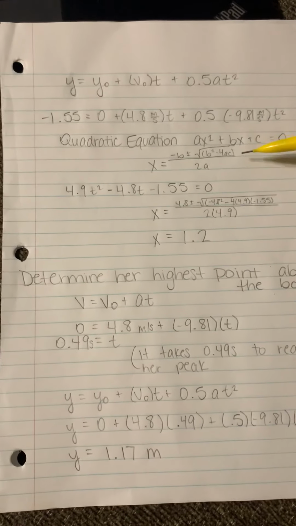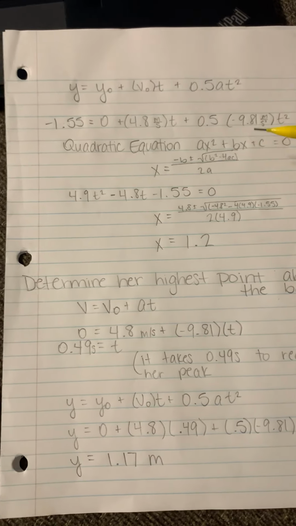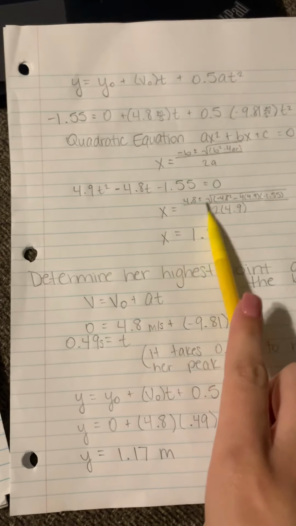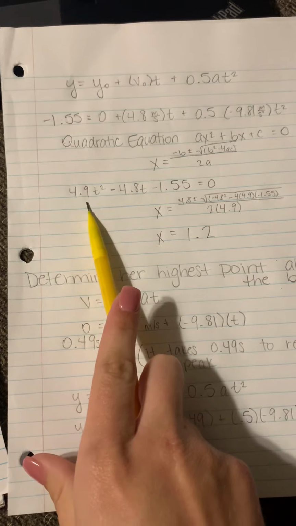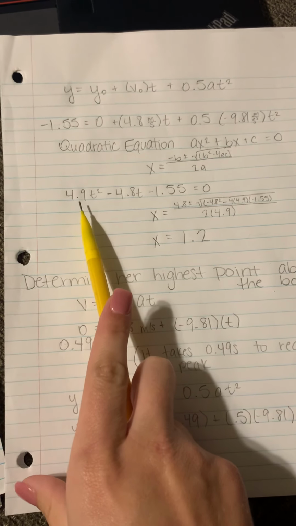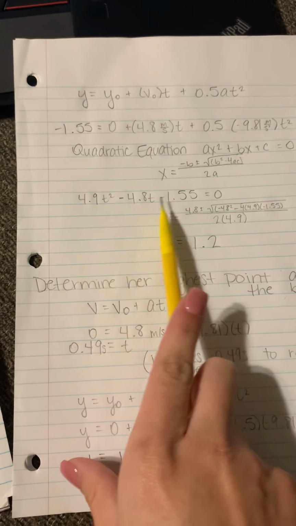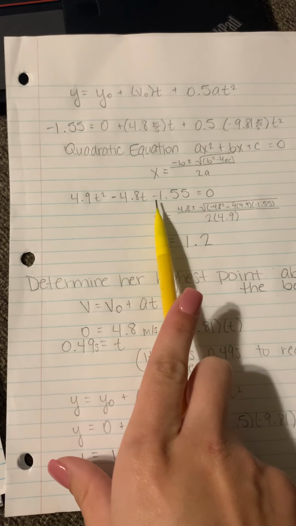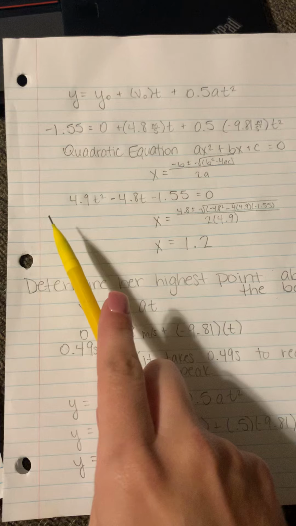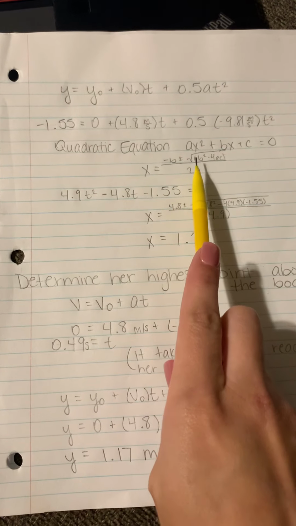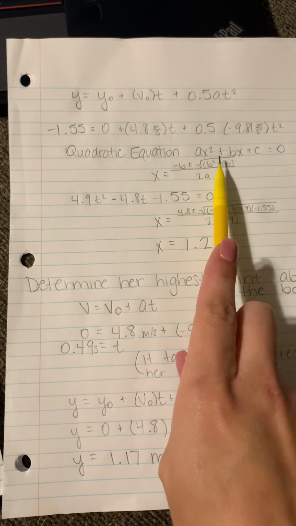And then also the quadratic equation can be pretty tricky. Since I moved everything to the left side to make that first number positive, that makes these two negative. And you need to remember that the quadratic equation is ax squared plus bx.